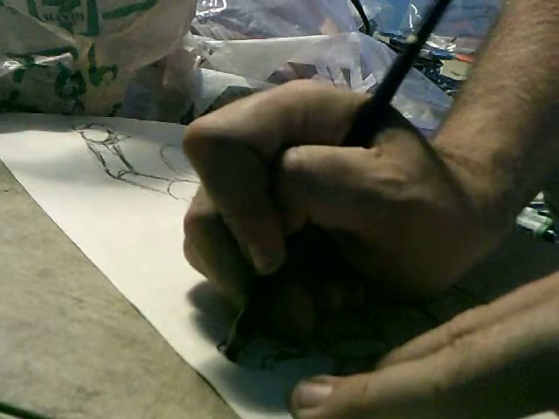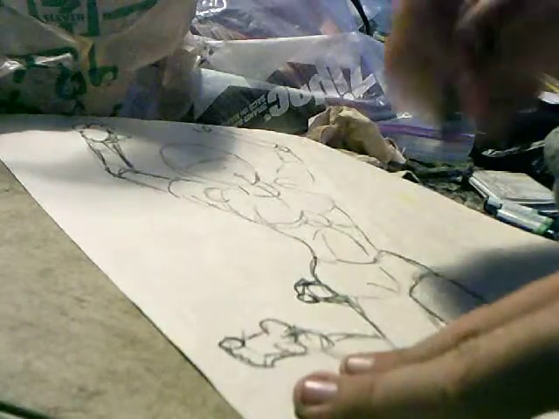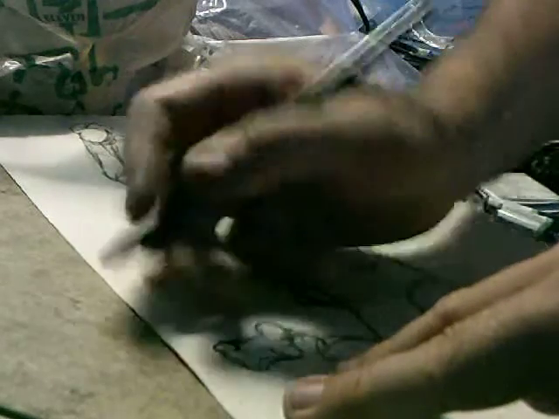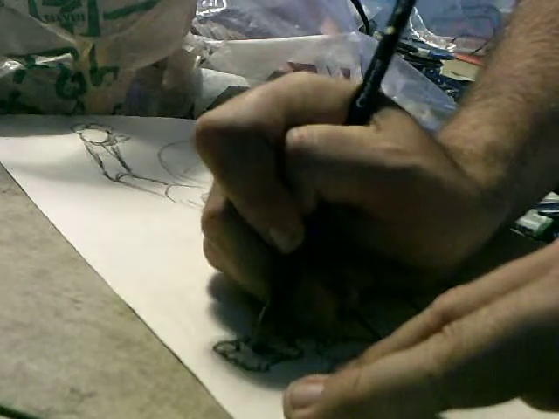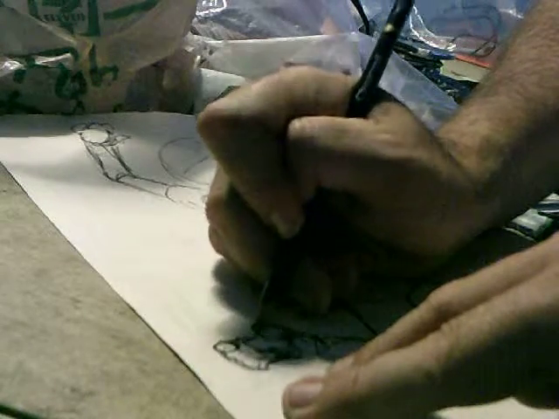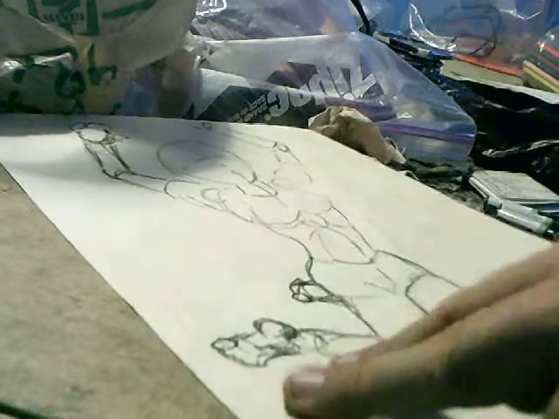Then you have the little toes. Just remember how the foot is actually broken up into sections. And that's kind of the basic layout.